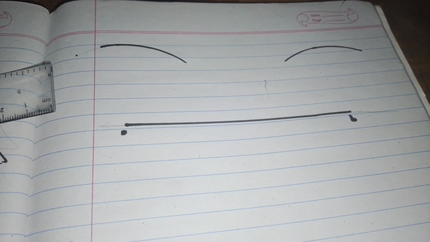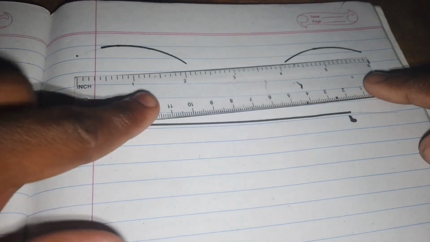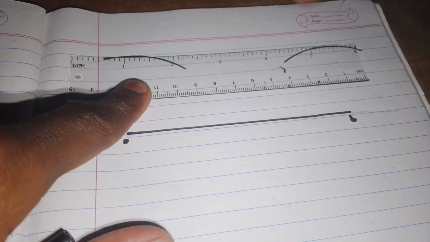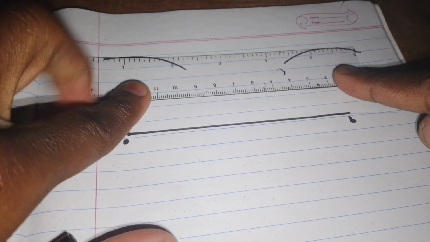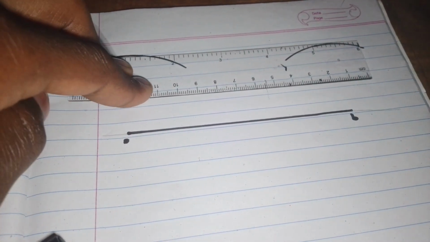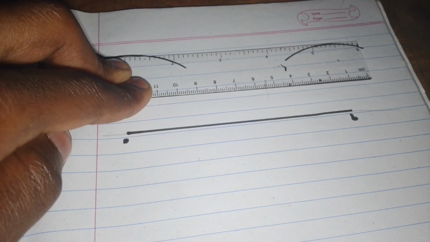Then what we're going to do is grab our instrument and ensure that the tip at the top there is touching this tip right here. Then let's see, yeah, then you're going to draw a line.